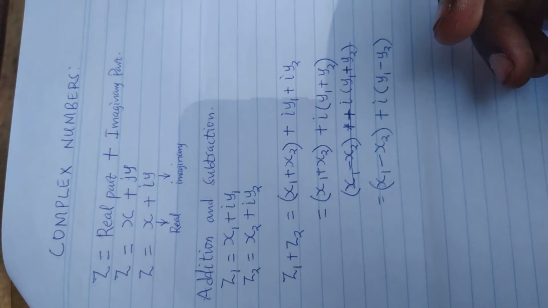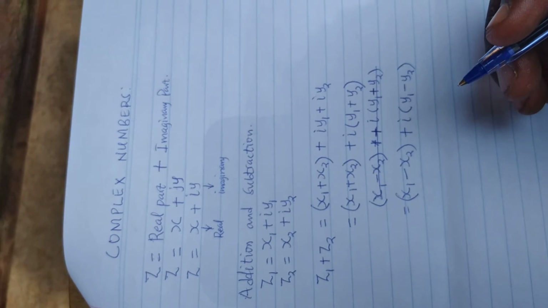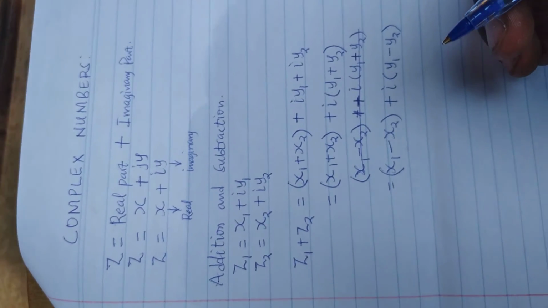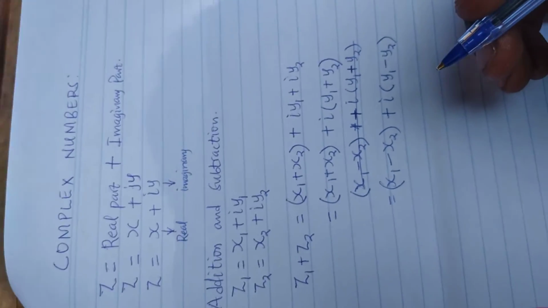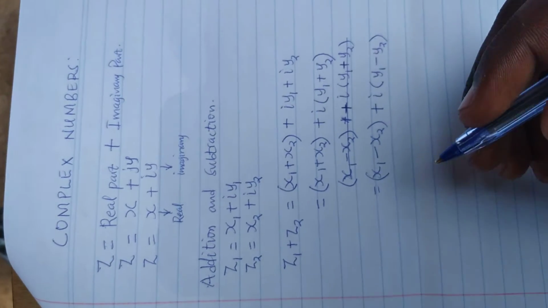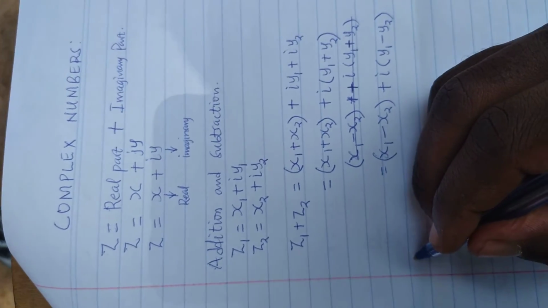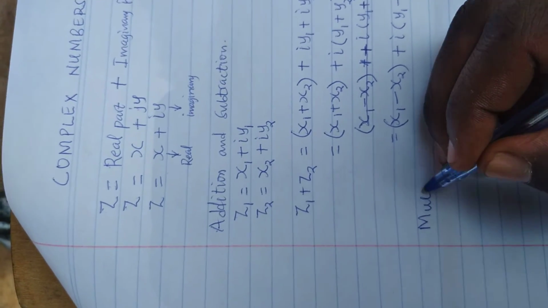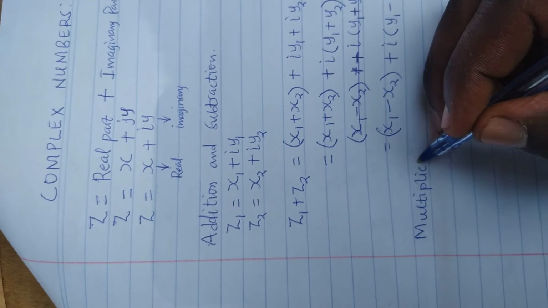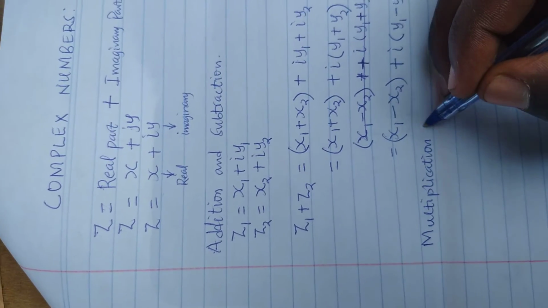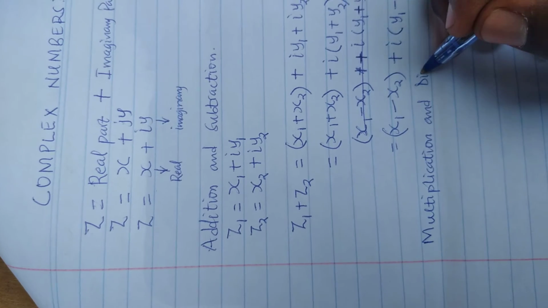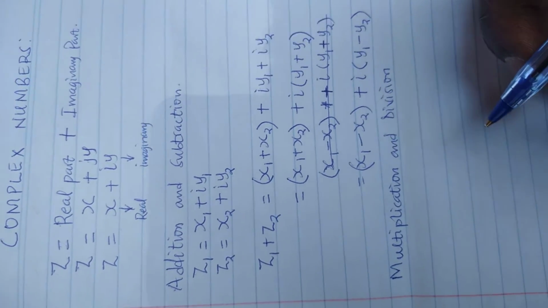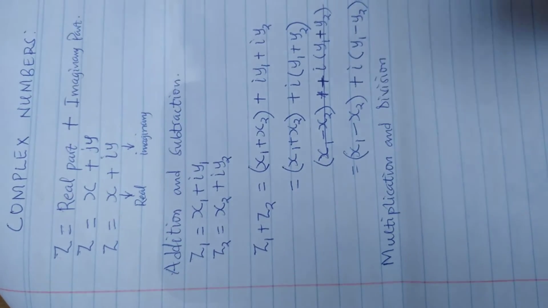Then the most important ones are multiplication and division. So how do you multiply complex numbers? Multiplication follows the same setup as addition and subtraction.